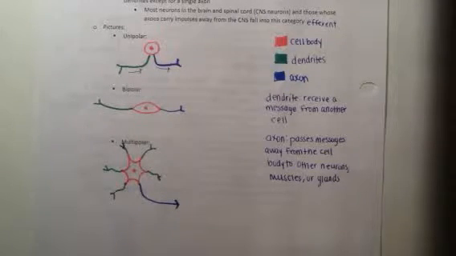Okay, and those are your efferent pathways, and these are found in the brain and the spinal cord, as well as in nerves that carry information away from the brain or the spinal cord.